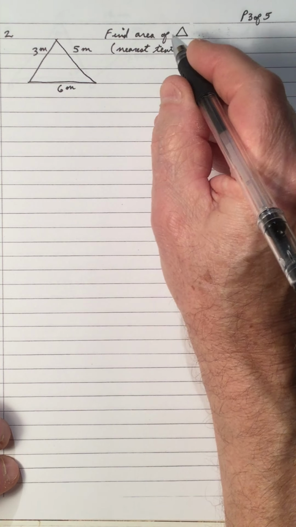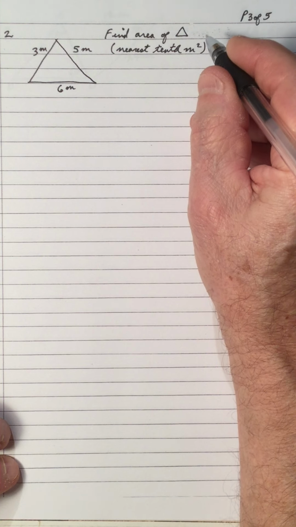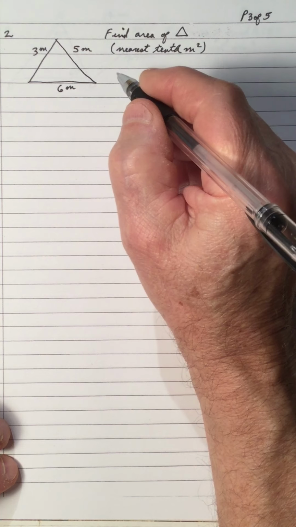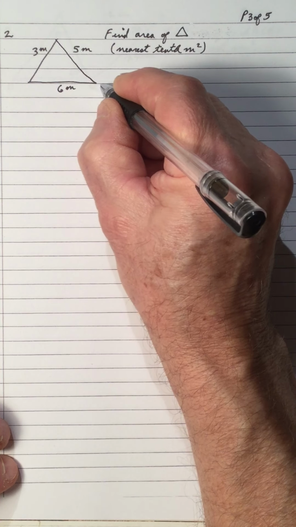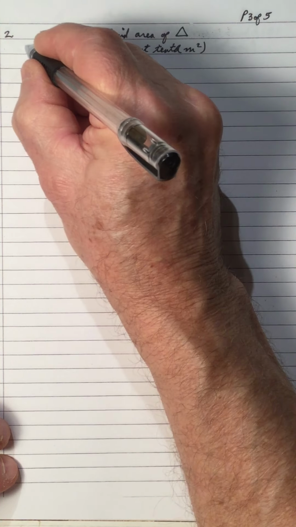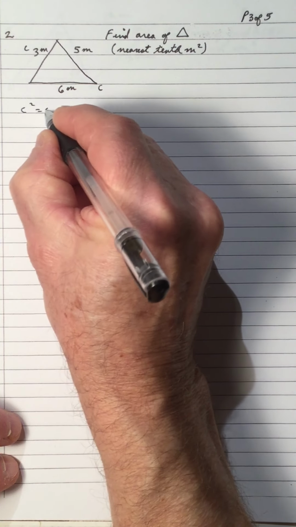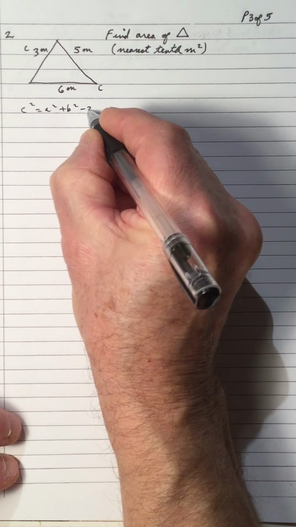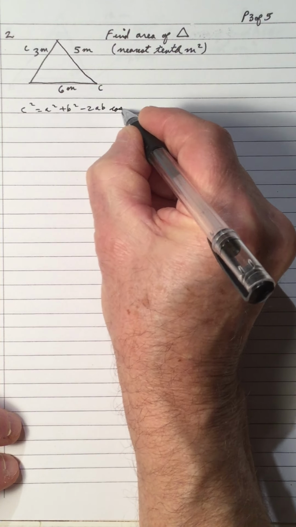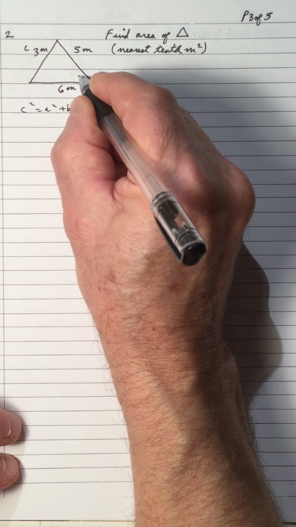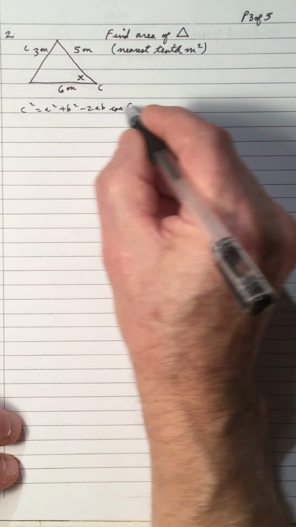Or we can use the area of a triangle is a half of AB sine theta. But we need an angle. So let's call this angle C and small c. So we have to use the cosine law. The cosine law: c squared is a squared plus b squared minus 2ab cosine C. This is angle C, so let's call it x. And this is small c, so that's 3.